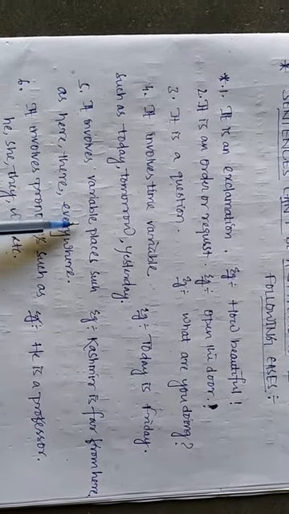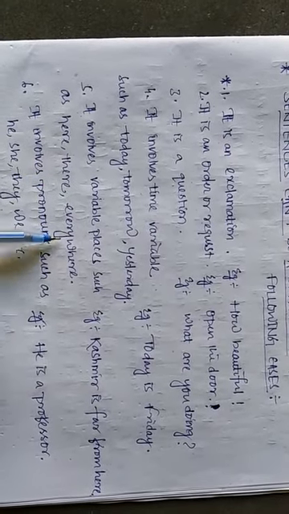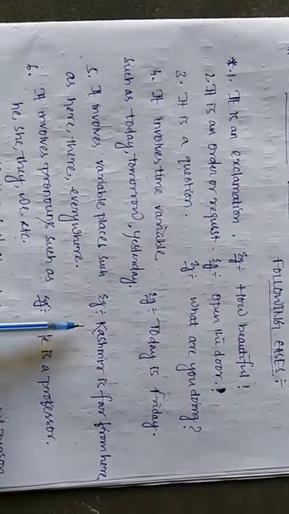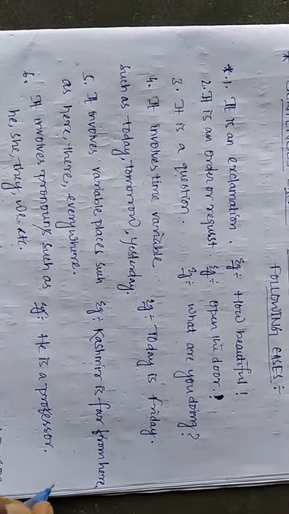It involves variable places like here, there, everywhere. So first I am giving one example. Kashmir is far from here. My present location is Raigarh.